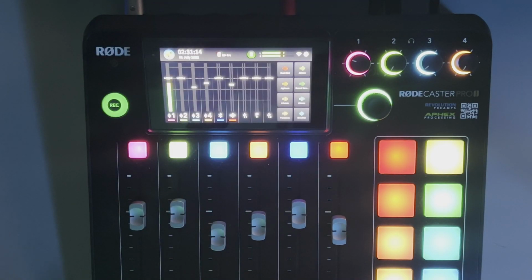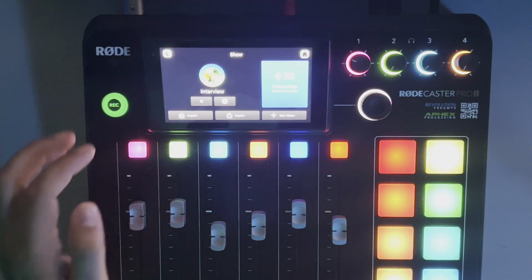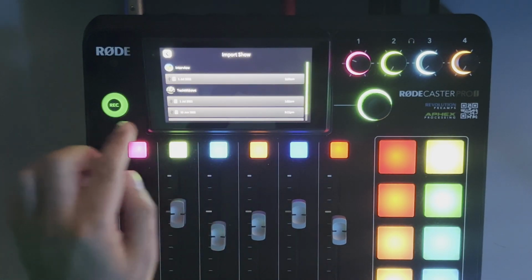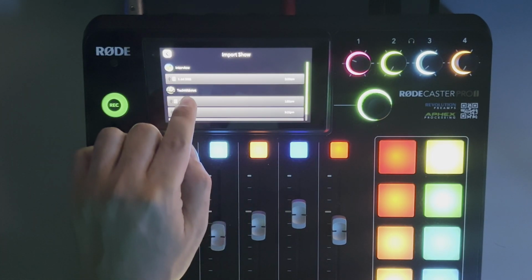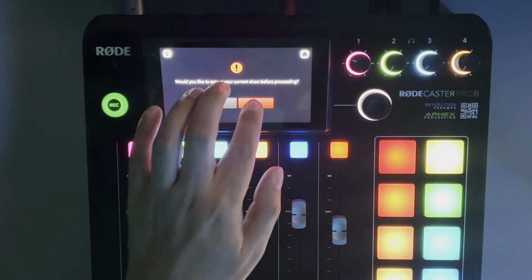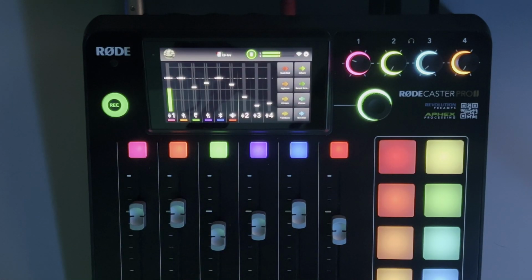Then to go back to my standard setup, it's simply a matter of importing the Tech with Ant show again. We do that by clicking on the show icon, and we click Import, and we select the most recent export for that show. Click Import Show, and I'm going to skip the export because I've already saved my interview show. And now my settings are back to normal. And that's how you can manage multiple saved configurations on the Rodecaster Pro 2.